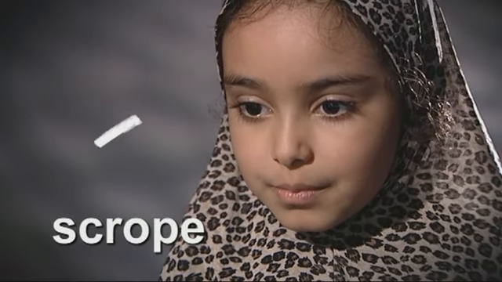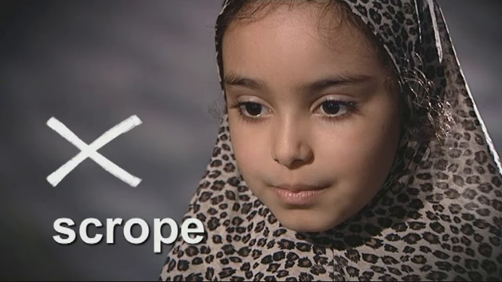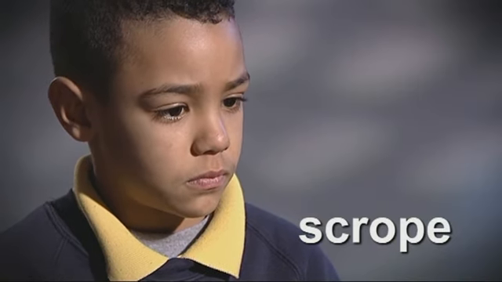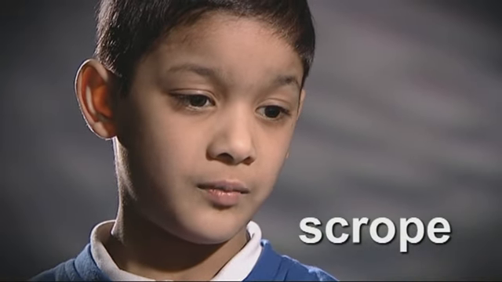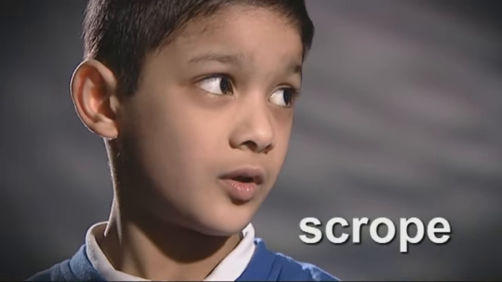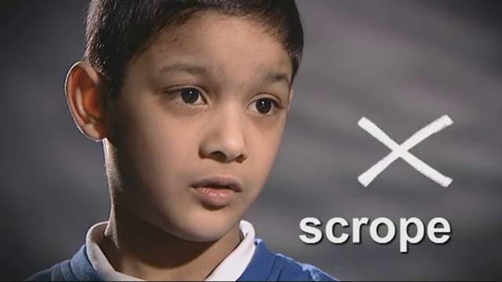Scrop. The child uses the short O sound and therefore doesn't recognise and pronounce the split digraph O consonant E. Scroll. Scope. The child sounds out every letter and then gives the final E a phoneme value rather than recognising the split digraph O consonant E.